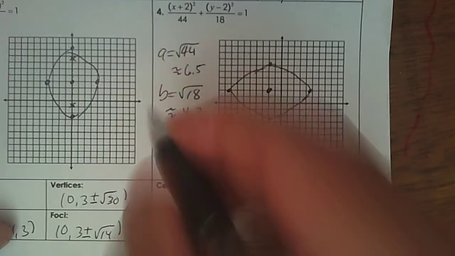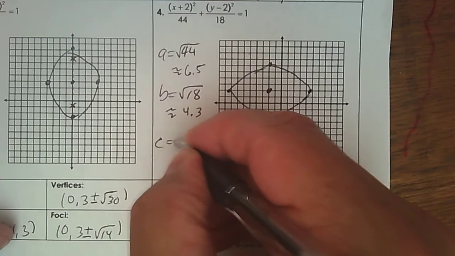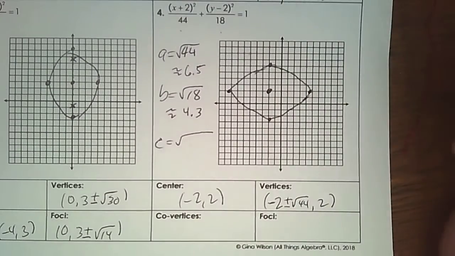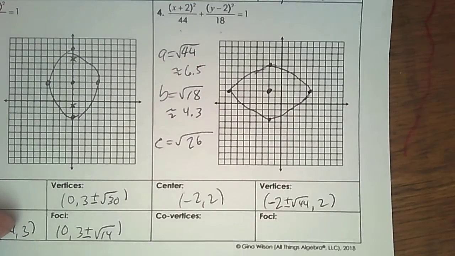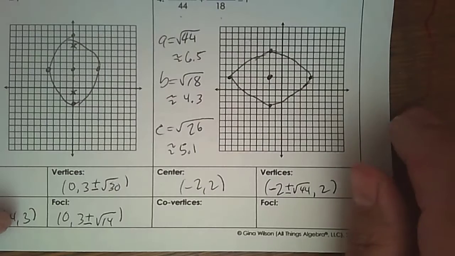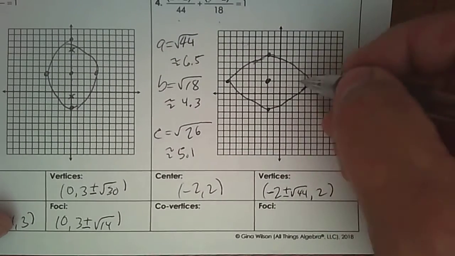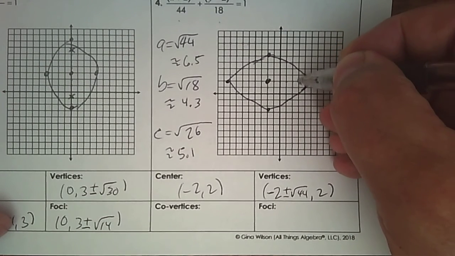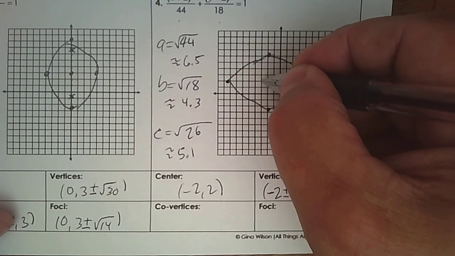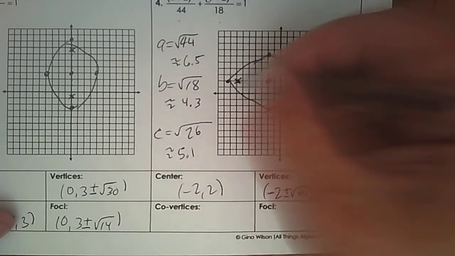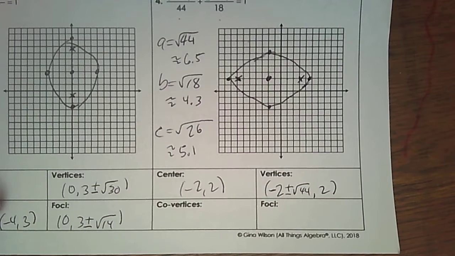For the foci, I'm going to take the square root, and I'm going to subtract the denominators. So 44 take away 18, that's 26. And so that answer is really close to 5, just a bump more than 5. So along the major axis, I'm going to count 5 and put an X there, and along the major axis, 1, 2, 3, 4, 5 again. So you have your 2 foci along there.